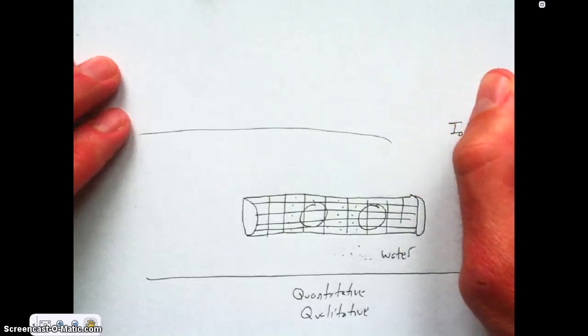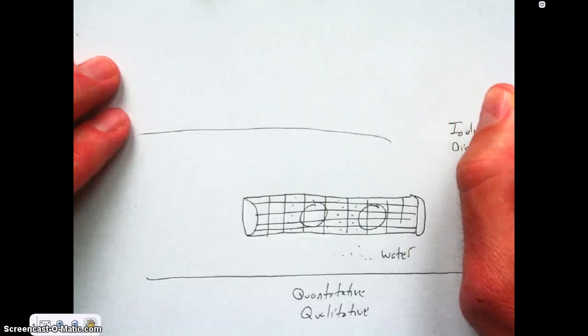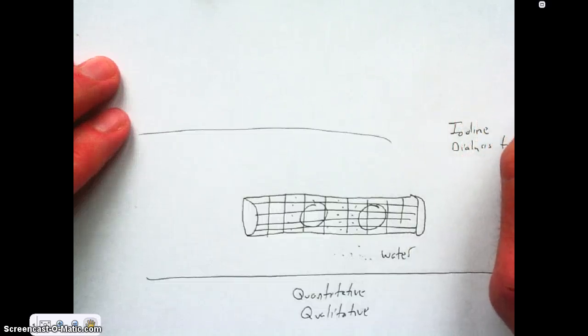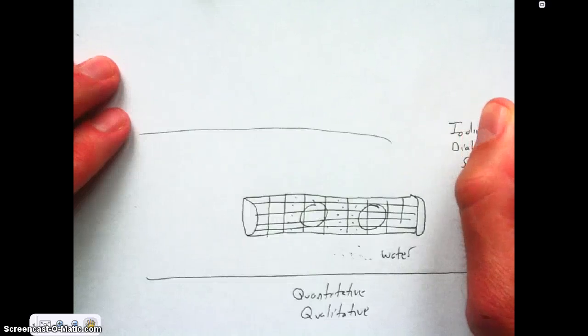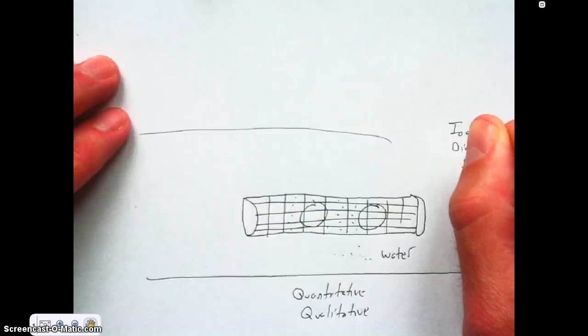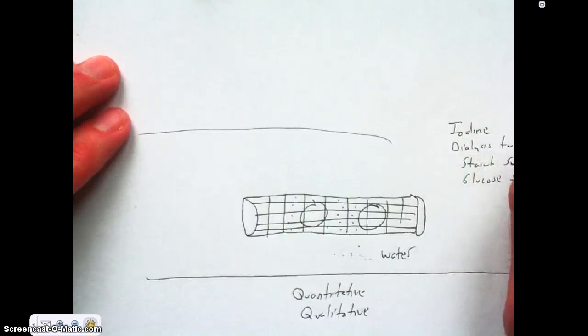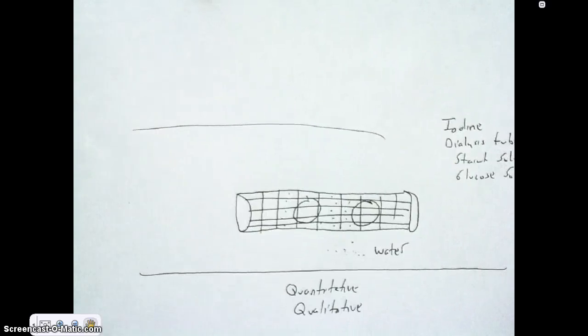I'm going to give you iodine. I'm going to give you dialysis tubing. I'm going to give you a starch solution. I'm going to give you a glucose solution. In this case, I told you it was going to be dextrose.